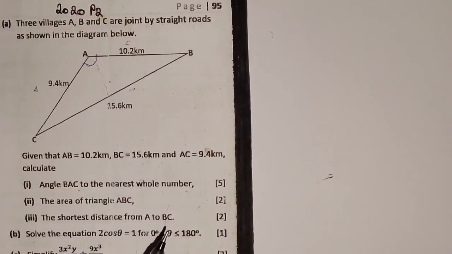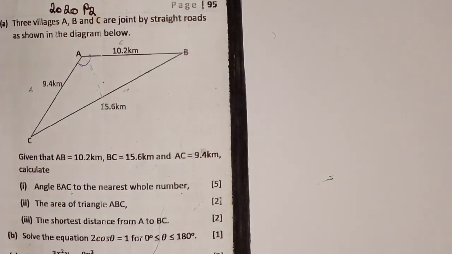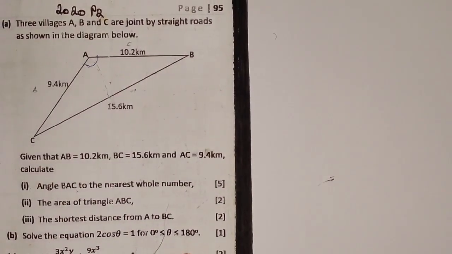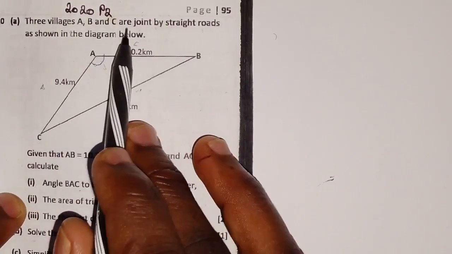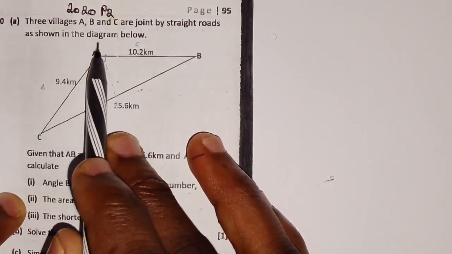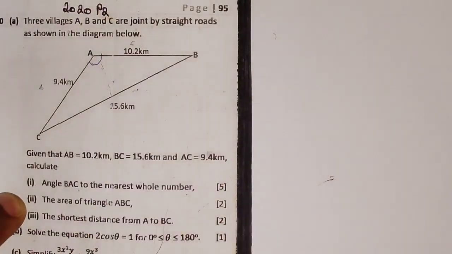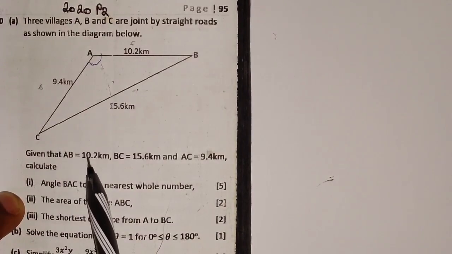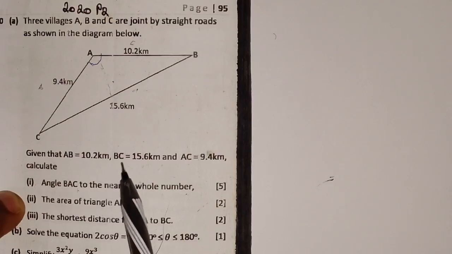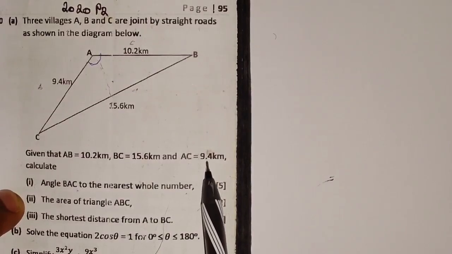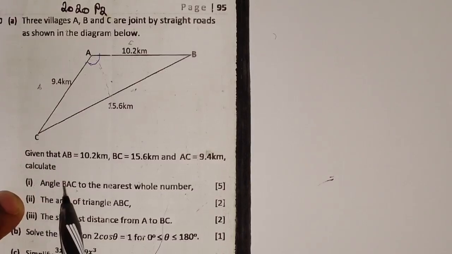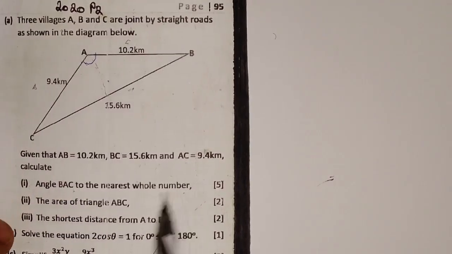Trigonometry is one of the topics that you can't miss in the Mathematics Paper 2 exam. So we've got this question that came in 2022 Paper 2 under trigonometry, and it reads: three villages A, B and C are joined by straight roads as shown in the diagram below. So these are the villages which are joined by straight roads. Given that AB is equal to 10.2 kilometers, BC is equal to 15.6 and AC is equal to 9.4 kilometers. Calculate angle BAC to the nearest whole number.